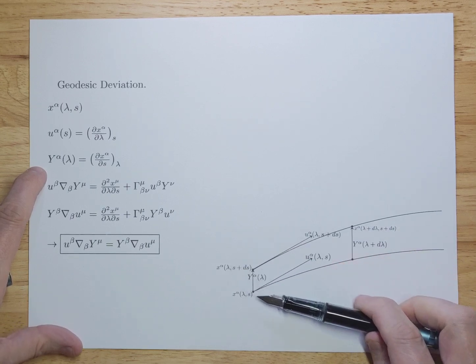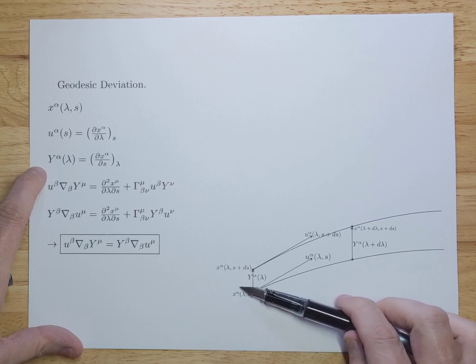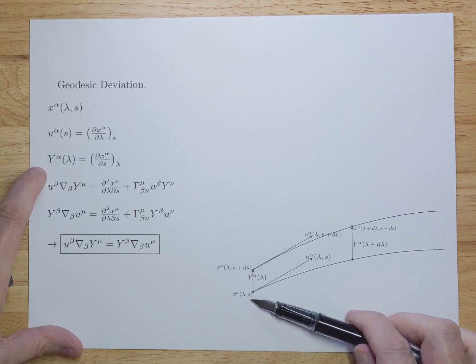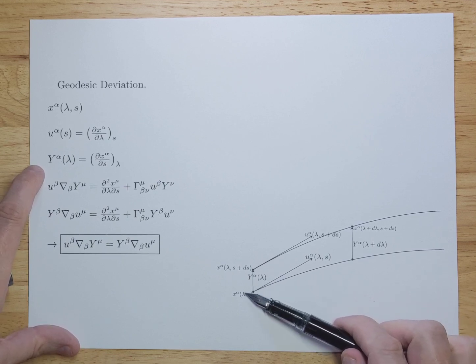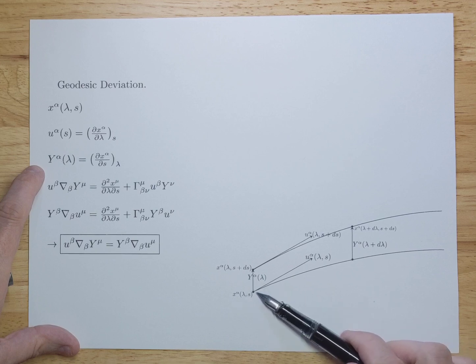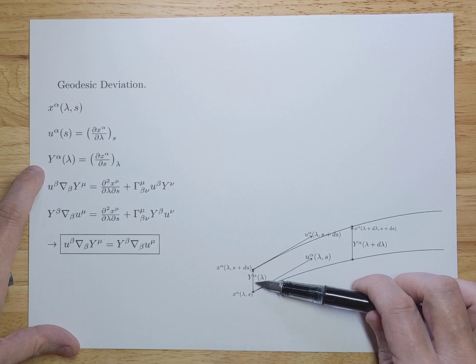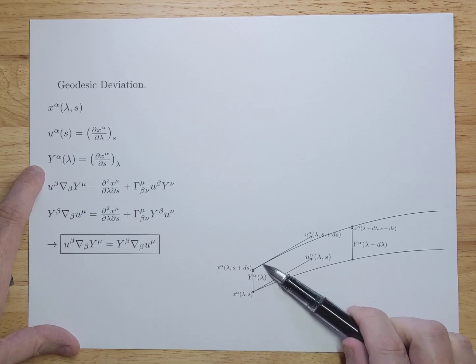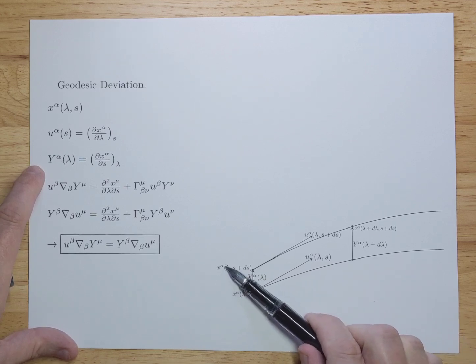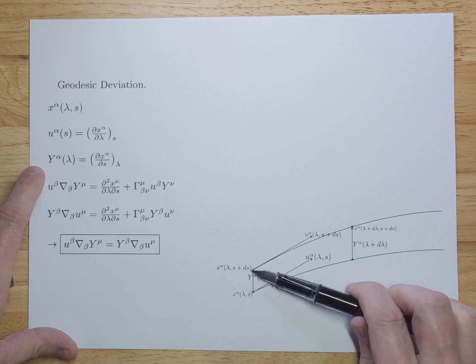Okay, and that's identified by x^α, which is a 4-parameter coordinate, of course, because we live in 4-dimensional space as far as we know. And we have λ as the affine parameter that goes in this direction, and we have s as a parameter that goes in that direction. So the first geodesic lives at x^α(λ, s), and the second geodesic, which is adjacent, lives at x^α(λ, s+ds), so a little bit further away.